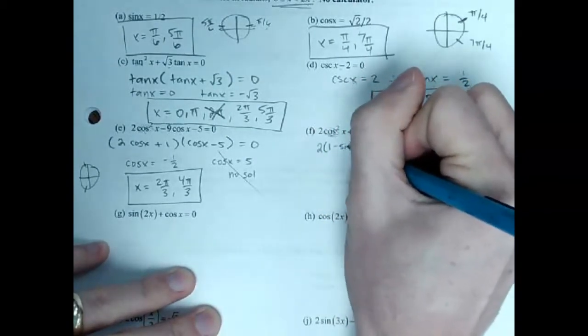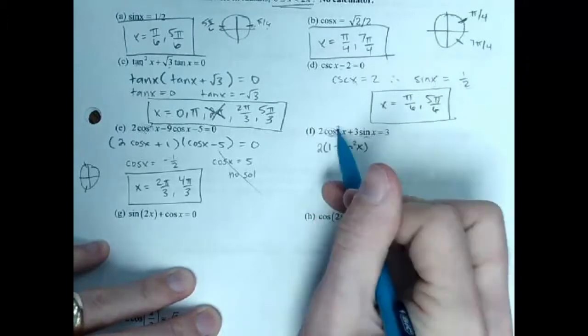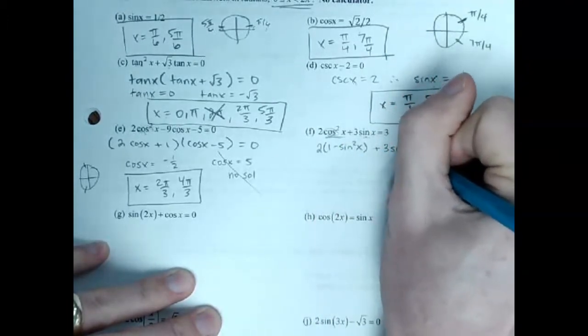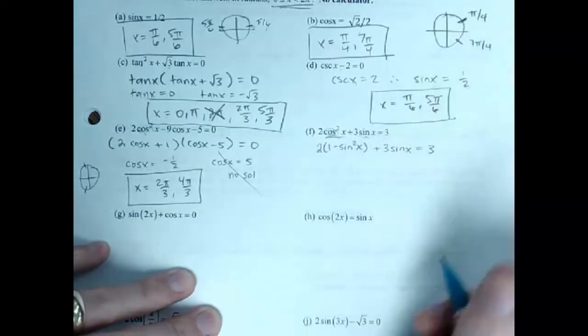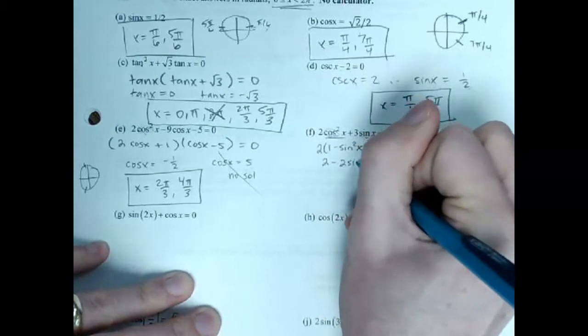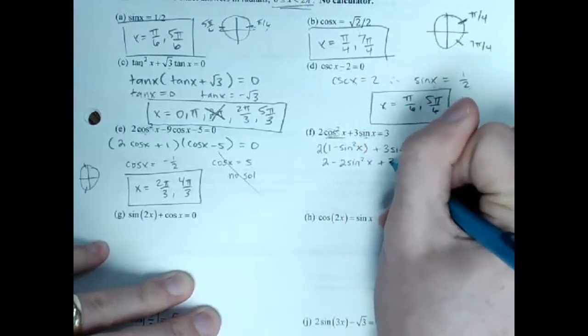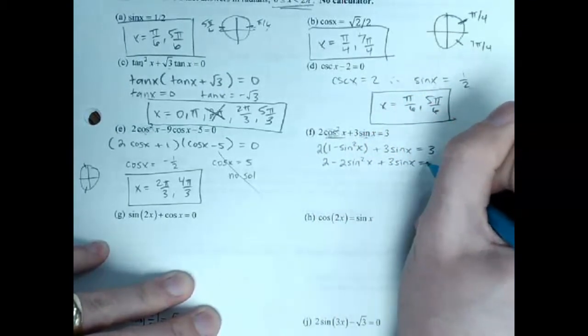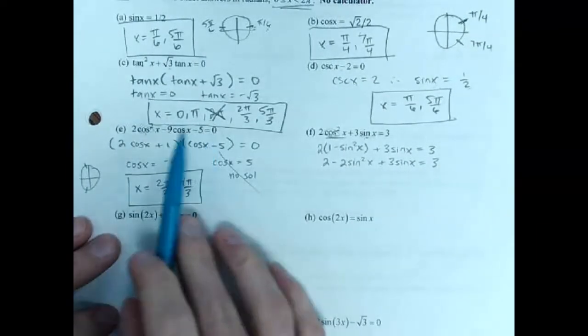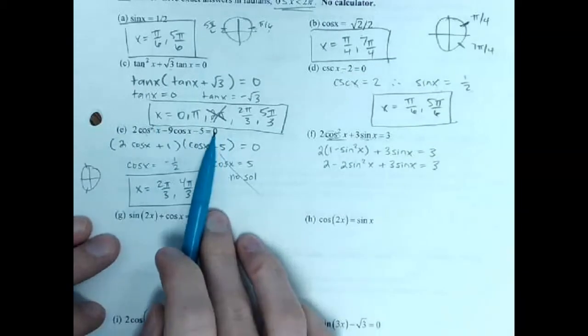So I got 1 minus sine squared, right? Pythagorean substitution for that chunk right there, plus 3 sine of x equals 3. I'm going to distribute the 2. Still can't factor, because when you factor, everything's got to be on one side of the equation, and it's got to be equal to 0.